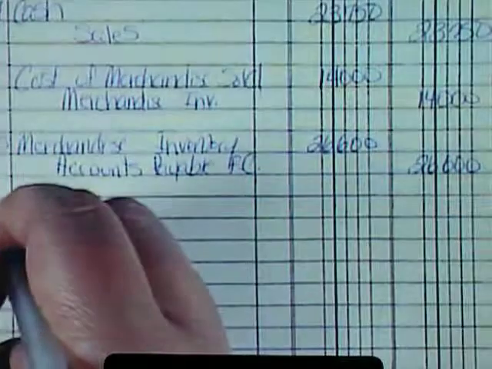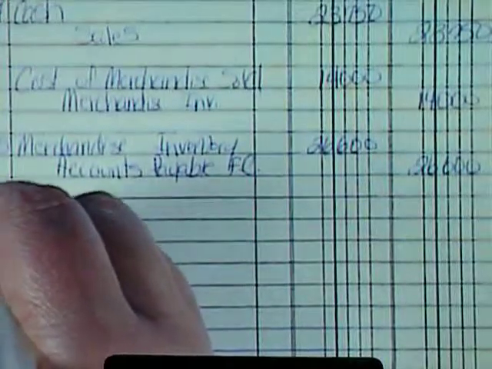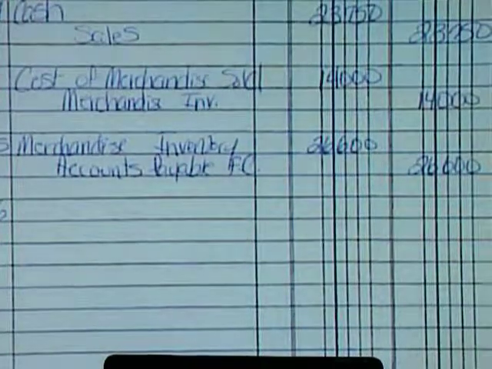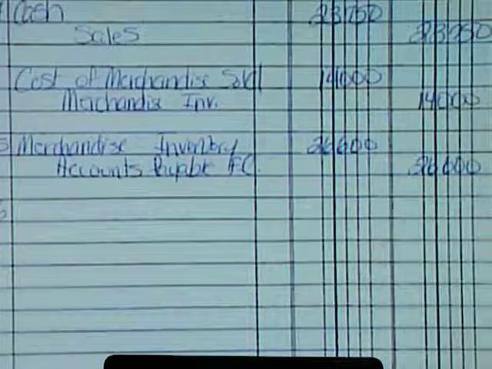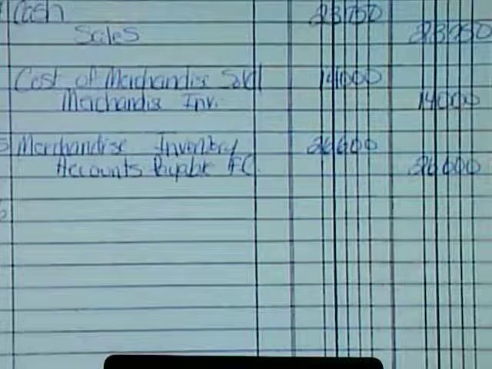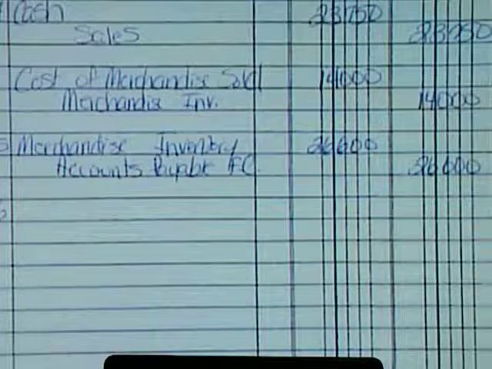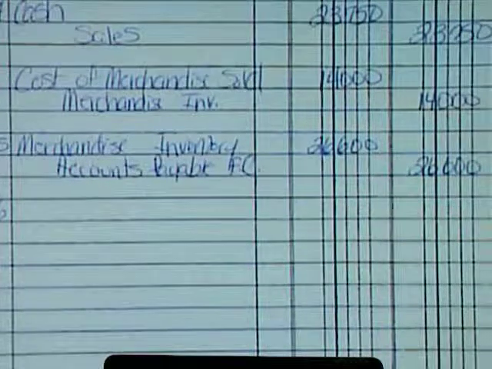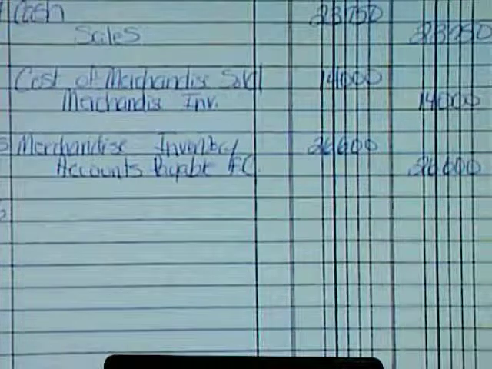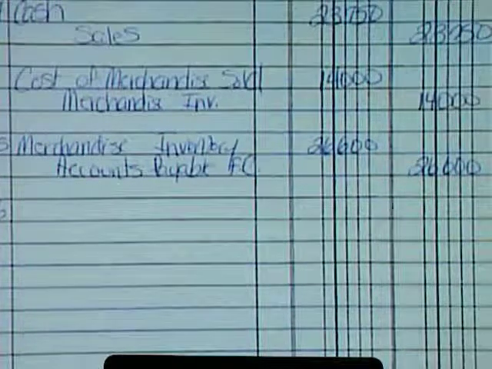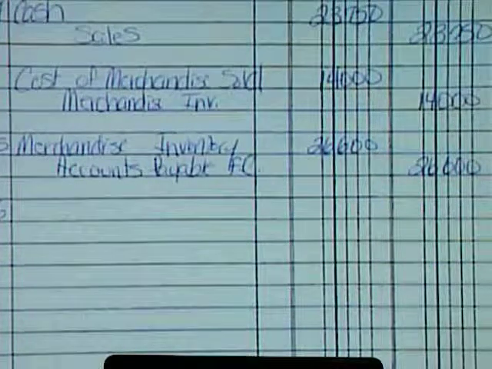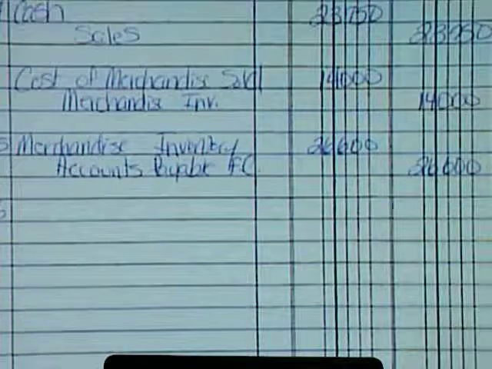On April 6th, we returned $7,000, $10,000 list price, less trade discount of 30%, of merchandise purchased on April 3rd from the Grizzly Company. Now, they put some information in this particular transaction that you need to know, however, you don't need it for the actual journal entry itself.